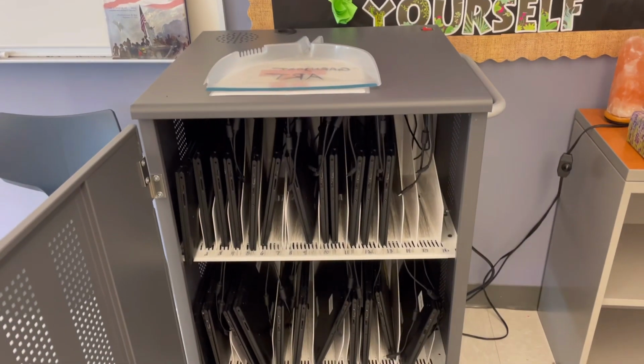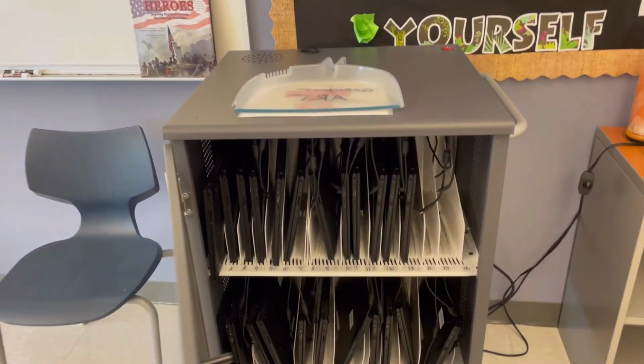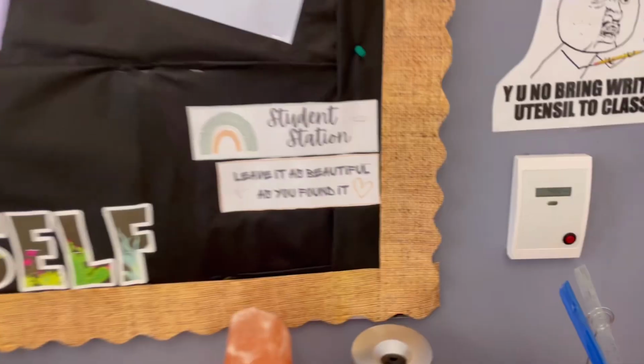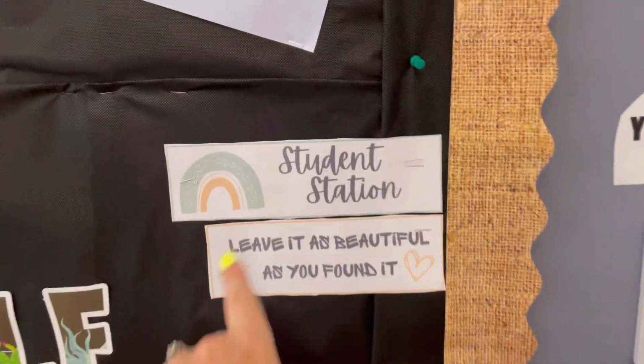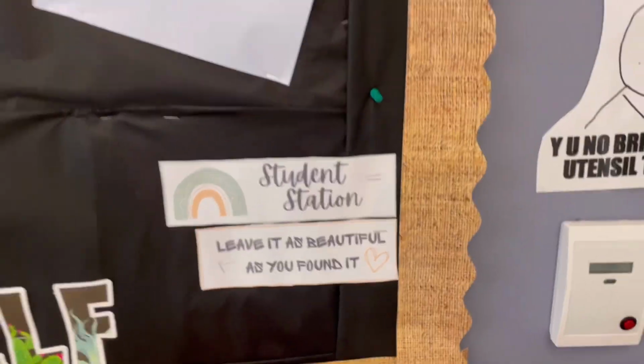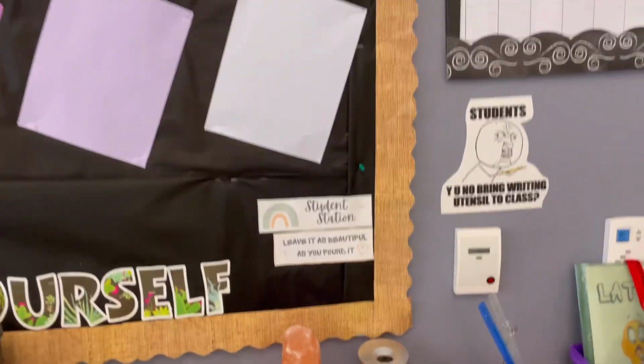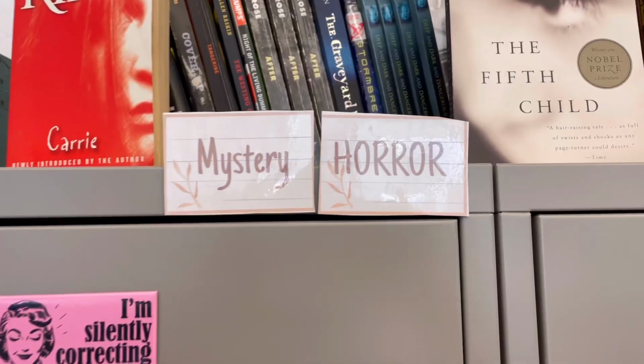We have their laptop cart. They're not even plugged in. I have no intention of students using their laptops tomorrow. At the beginning of the year last year, I printed out a ton of matching labels for around my room. You'll see them kind of everywhere.